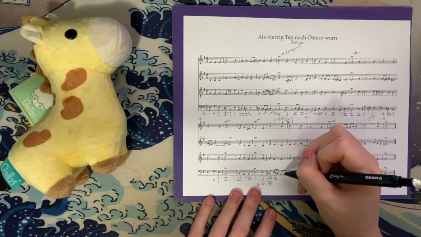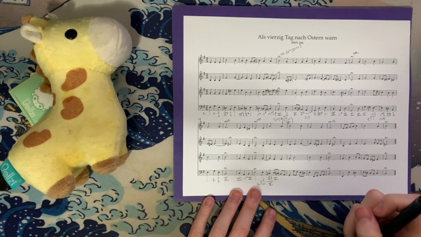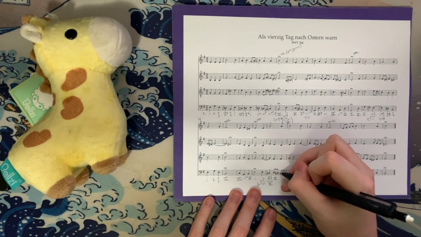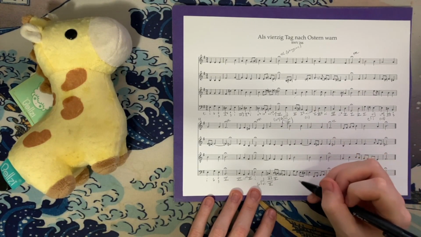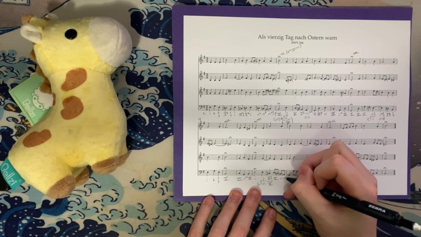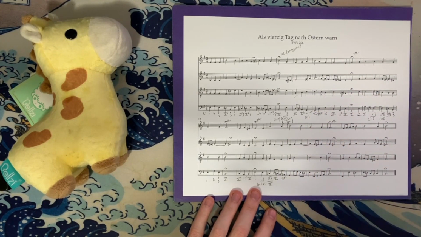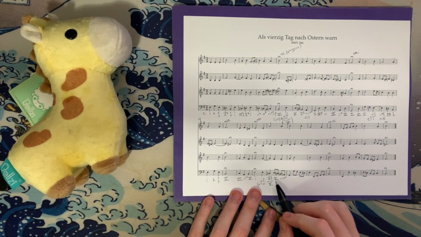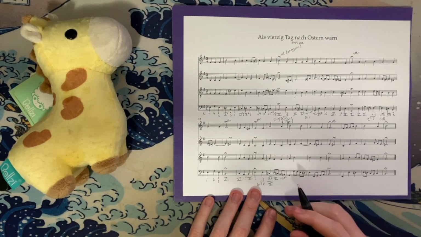Then we get B, F sharp, C, and A. I think this B is an accented non-chord tone, and instead we have A, F sharp, C, and A. Another one of these interesting chord progressions where we have two dominants against one another.